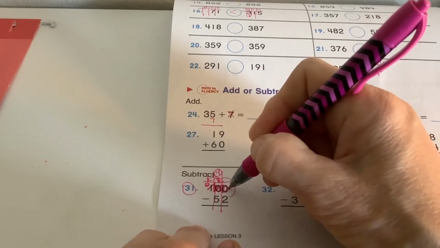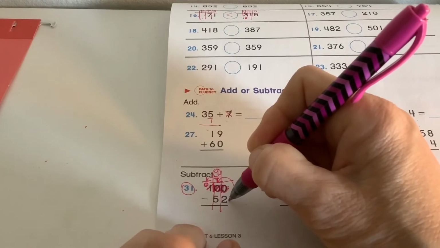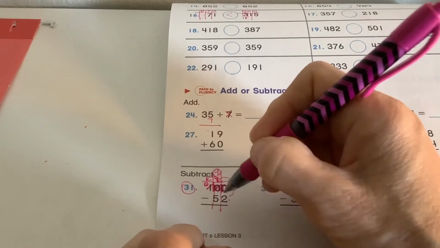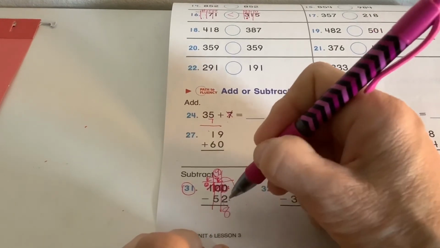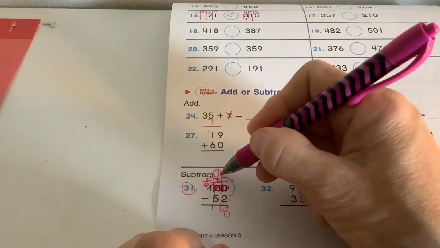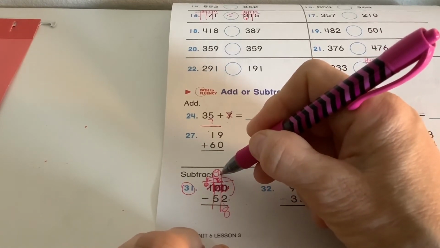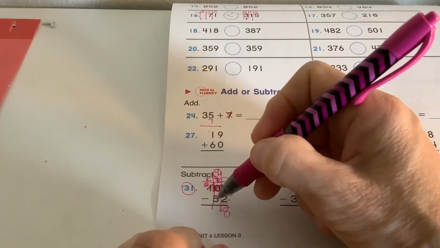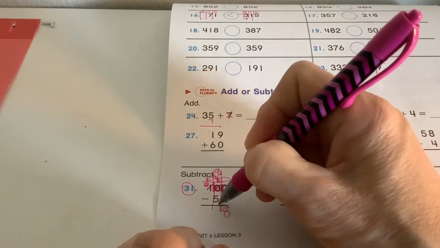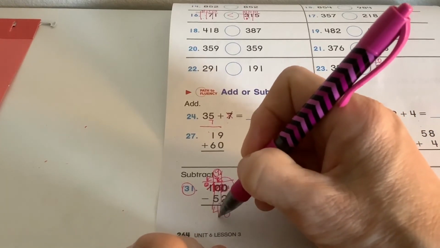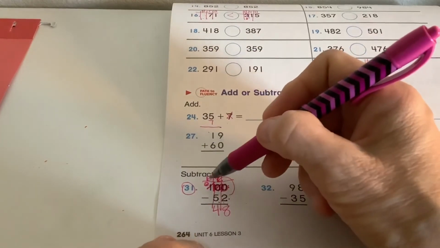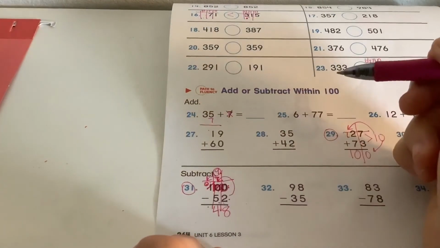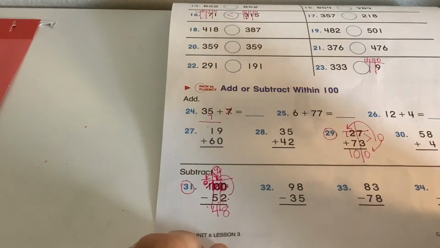If I have 10, I can take away 2. If I take away 2, that's going to leave me 8. Now remember, I only have 9 tens left. 9 tens, I'm going to take away 5 tens. That leaves me 4 tens. I have 0 hundreds. I don't need to write that down, and my answer is 48.